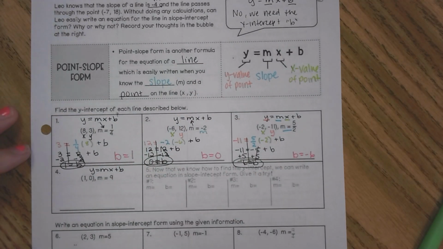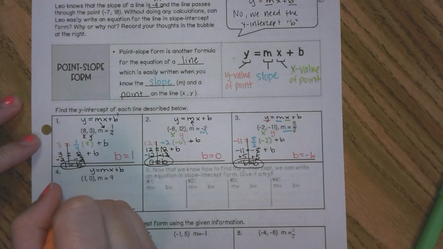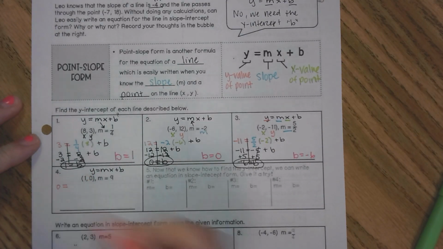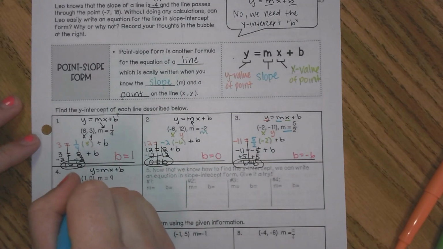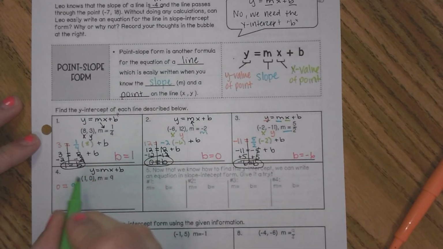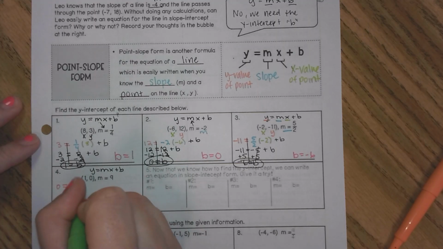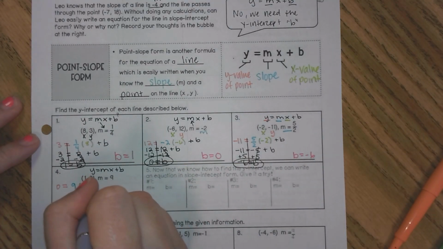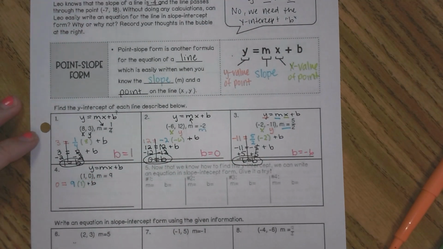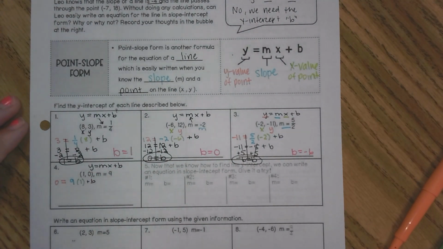And then we're going to go ahead and just jump right in. So we're going to start with our y, which is 0, equals m, which is 9, times x, which is the first part of your point, so that's 1, plus b, because we don't know it. Make sure you set it up right.